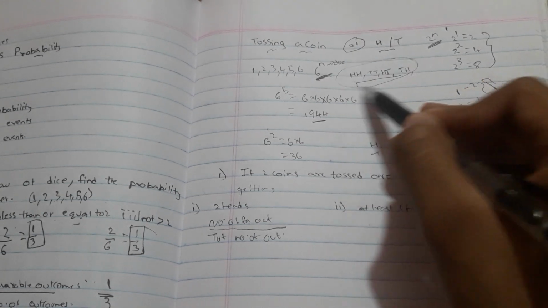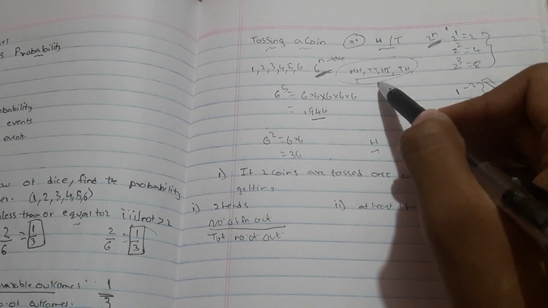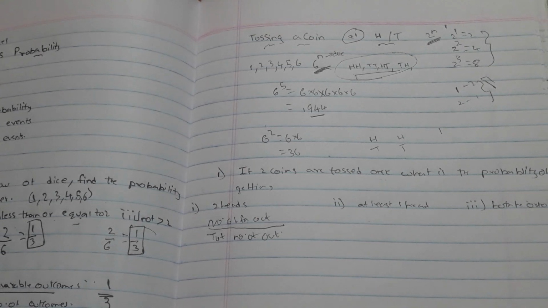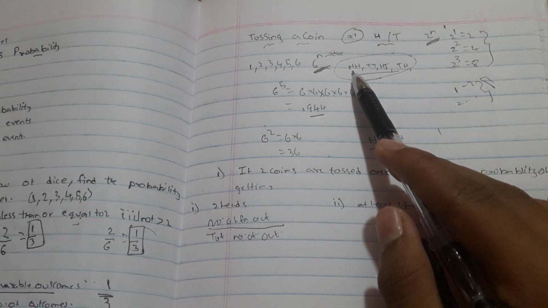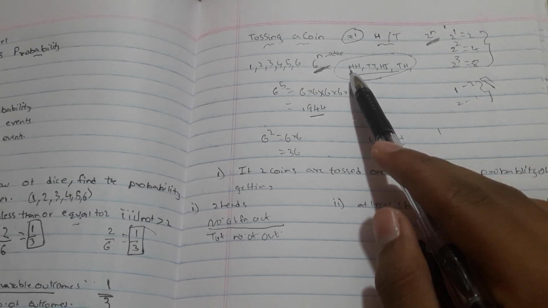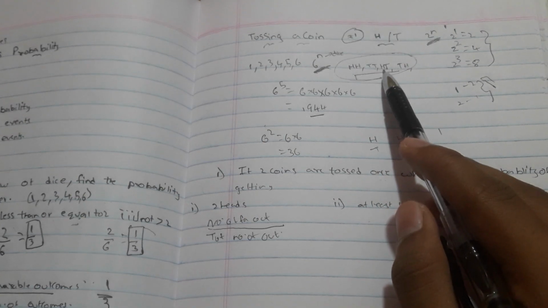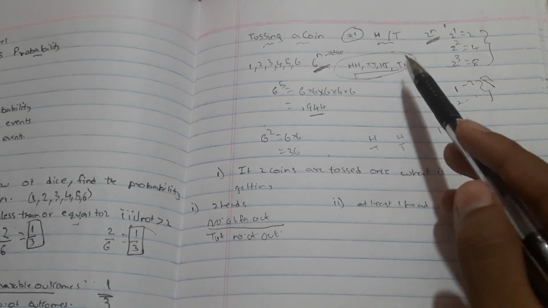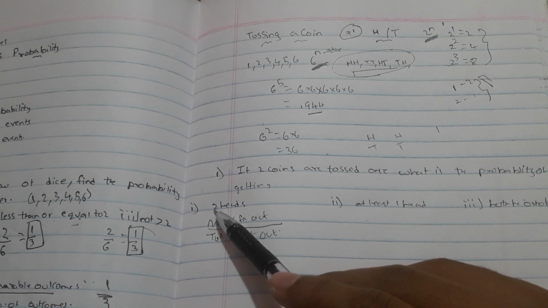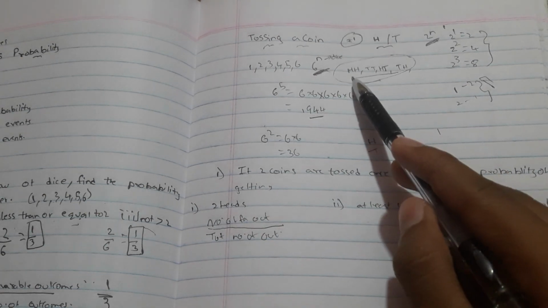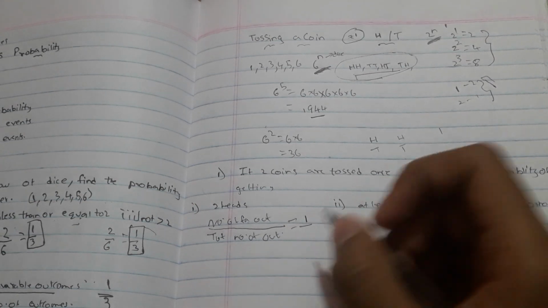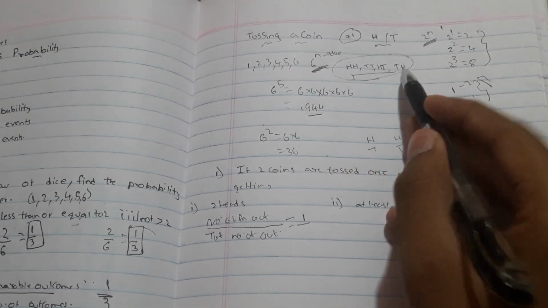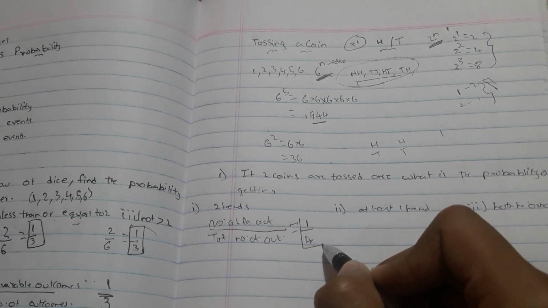These are the possible outcomes. When we toss two coins at a time, there is a chance of getting heads and heads, tails and tails, head and tail, tail and head. They are asking how many possible outcomes there are to get two heads. There is only one possible way, so that equals 1 by the total number of outcomes. How many outcomes are there? 1, 2, 3, 4. So 1 by 4 is the answer.